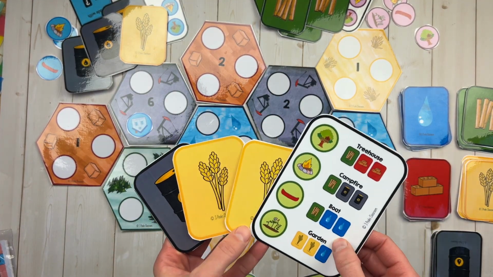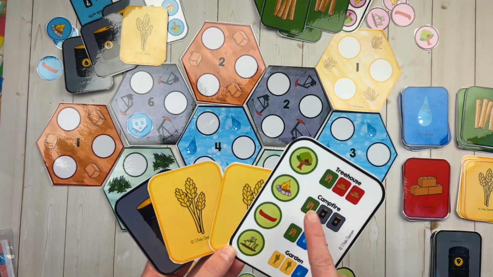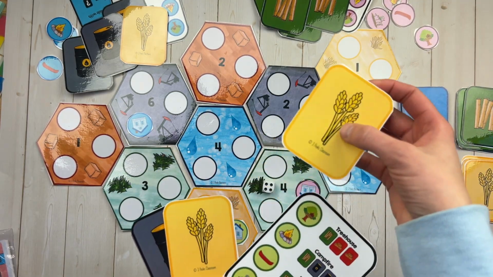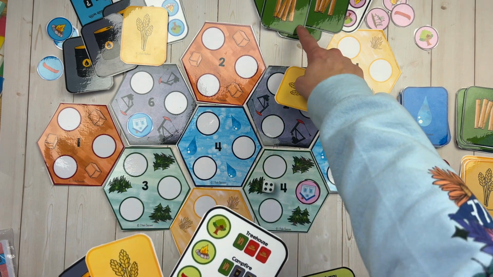And now I'm going to ask purple. Purple, I'm trying to build a campfire. Can I trade you 1 wheat for 1 of your wood?